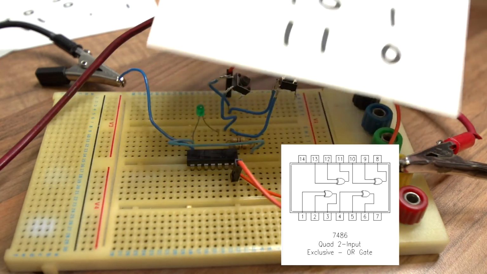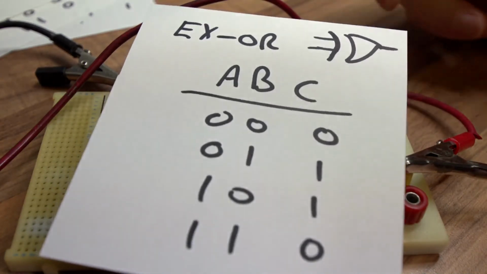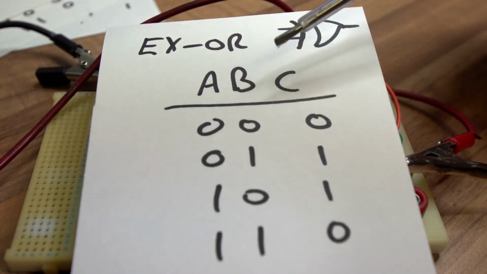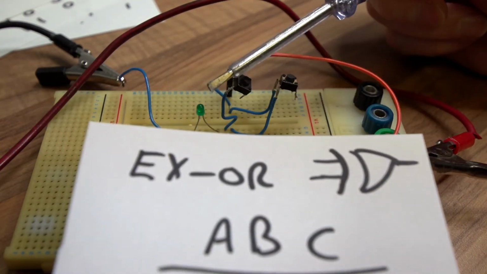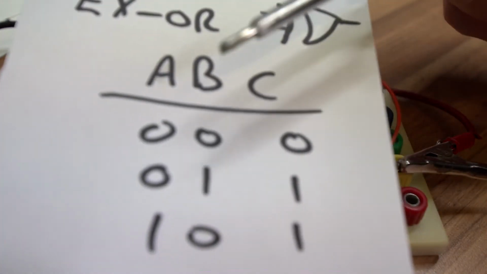So for the truth table, let's remind ourselves of the truth table. We've got 2 inputs, A, B, and output C. Okay, so both switches are off, and there's no LED being lit, which is correct for the first line.